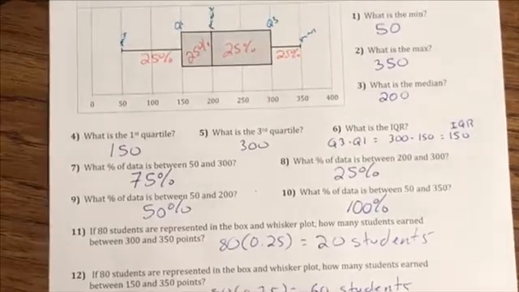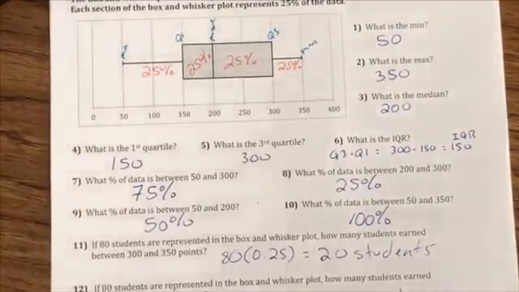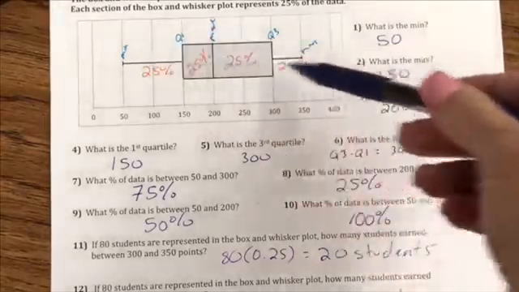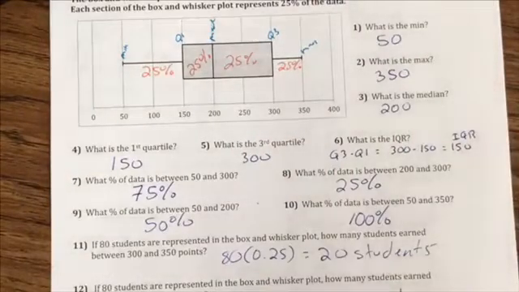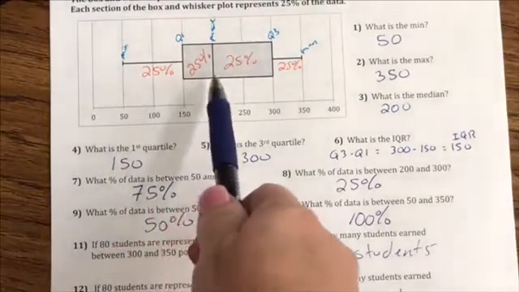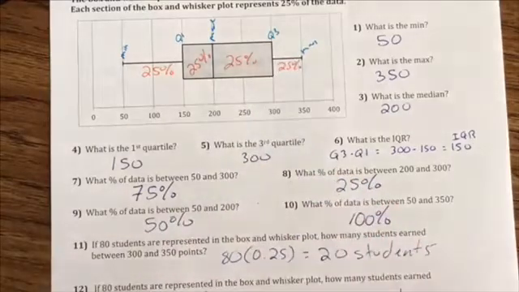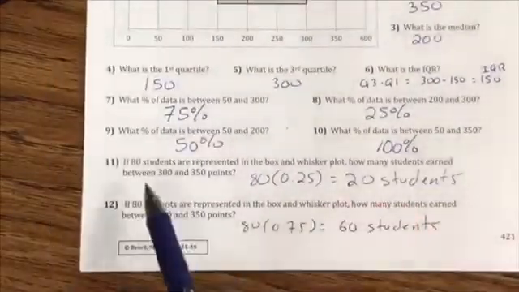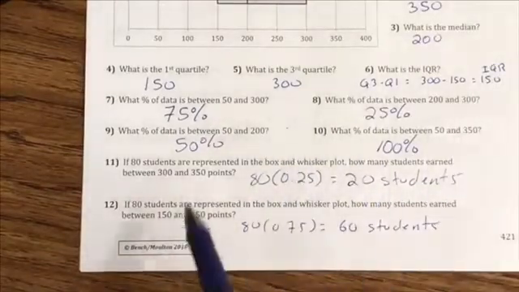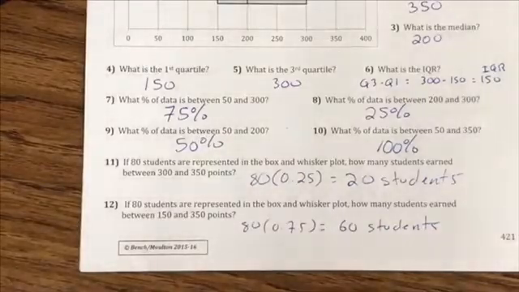The one thing to remember about a box and whisker plot is that it tells us how our data is distributed. It breaks up into fours. But we cannot tell from our box and whisker plot how many data points are in there. So in this situation, we don't know how many students were in this sample set. We just know that 25% were between 50 and 150, 25% were between these two, 25% was here, and 25% is there. But we can predict. We can say, if there were 80 students, we know that 20 of them would have lied in this area. Or we could have said if there were 200 students and predicted that.